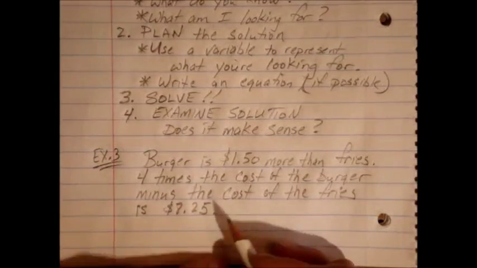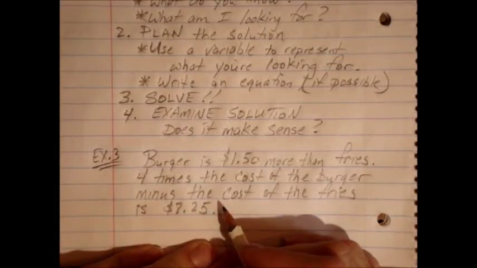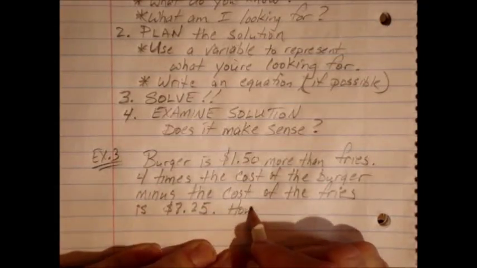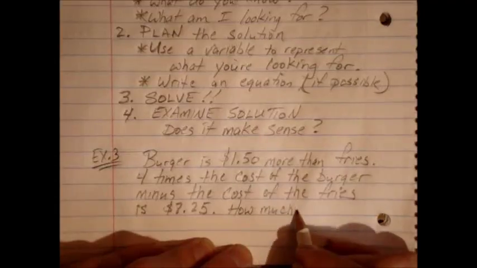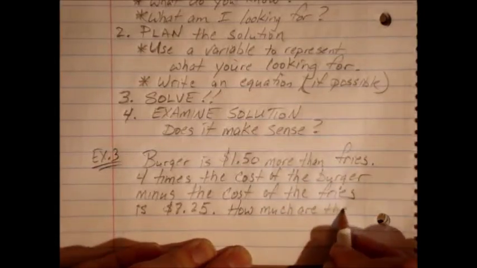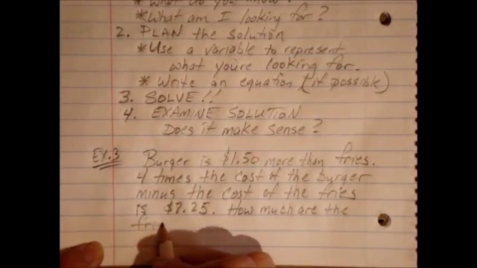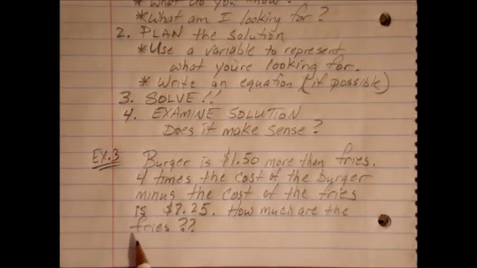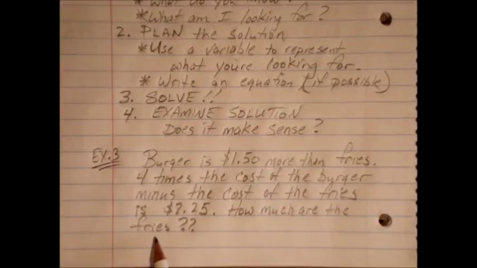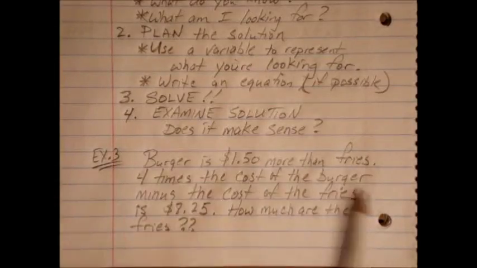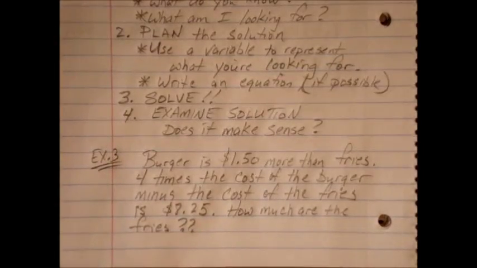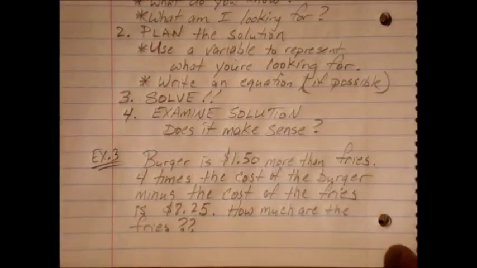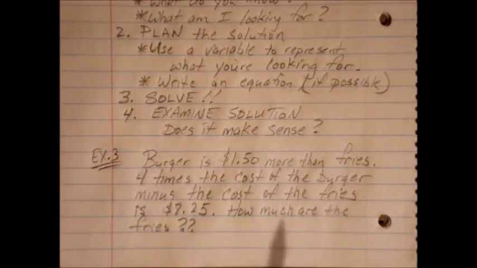Okay. Question then, how much are the fries? How much are the French fries? And again, this is ridiculous because if I'm standing there at the McDonald's, I just look up at the menu and it says the fries are $2.25. That's how much they are. You ain't gonna do this sort of thing. So it really is kind of ridiculous, but whatever. We will humor the authors for coming up with such a silly problem.